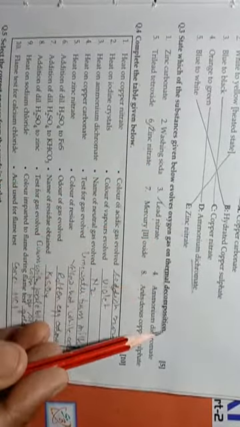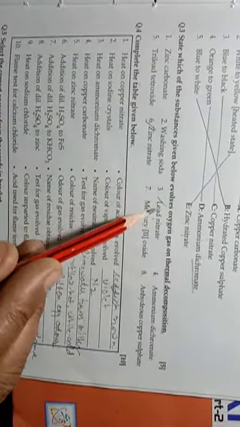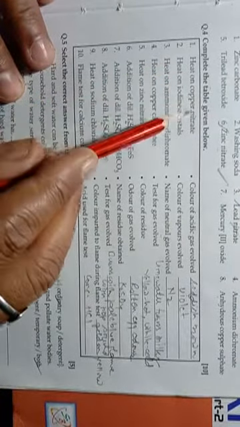State which of the substances given below evolves oxygen gas on thermal decomposition. So according to this question, 8 different salts are given here, and the third, which is lead nitrate, and the sixth, which is zinc nitrate, these two will evolve oxygen gas on thermal decomposition. Then question number 4, complete the following table.